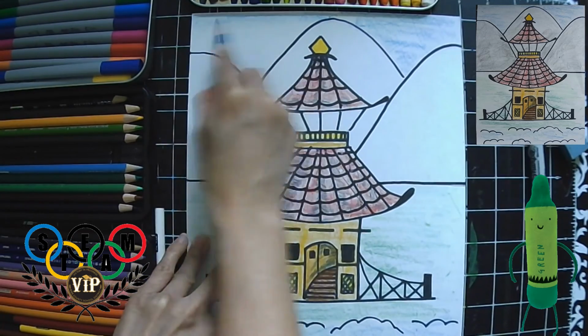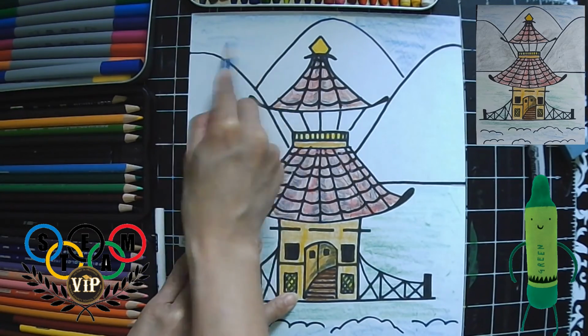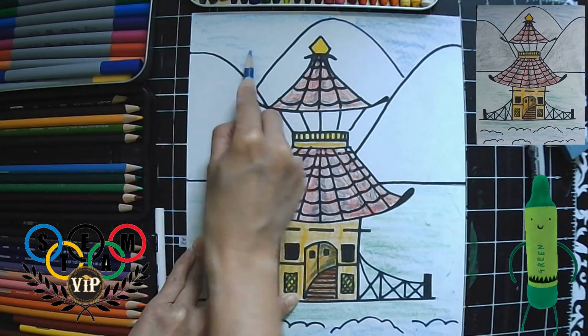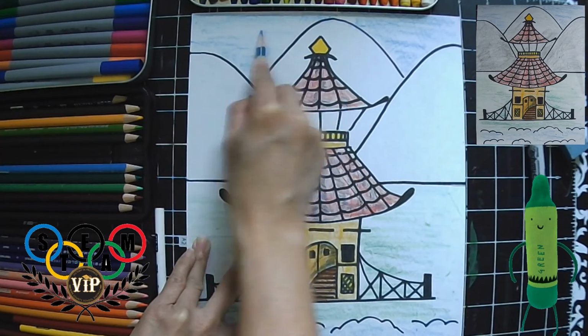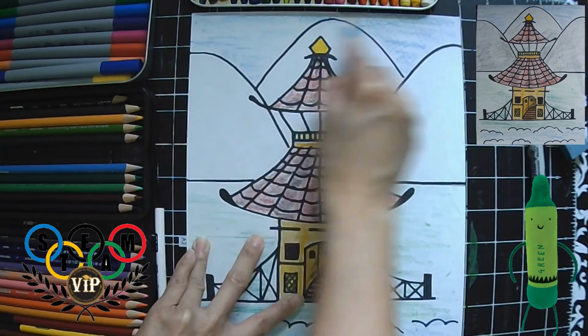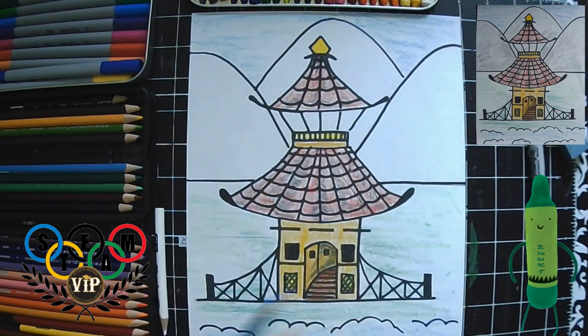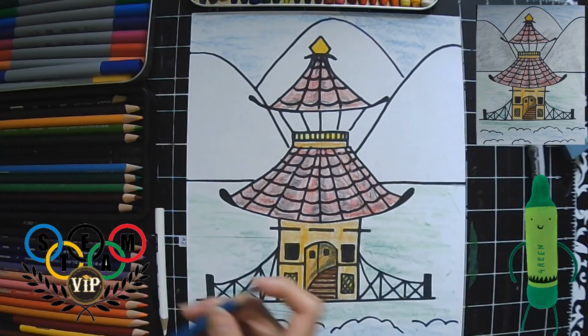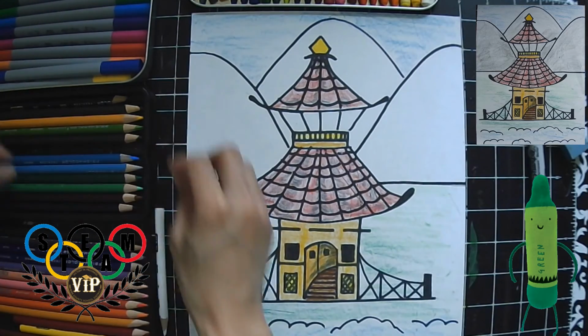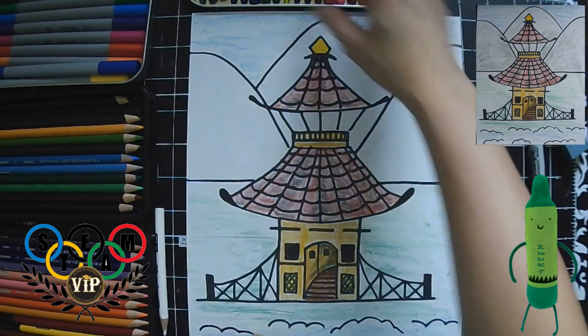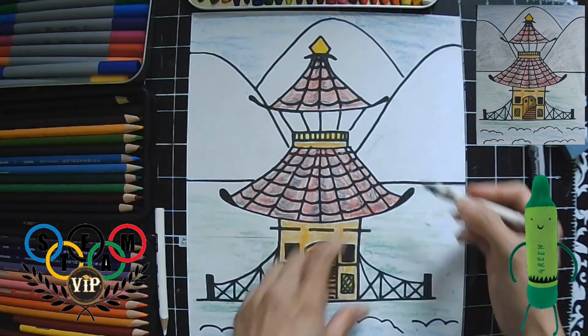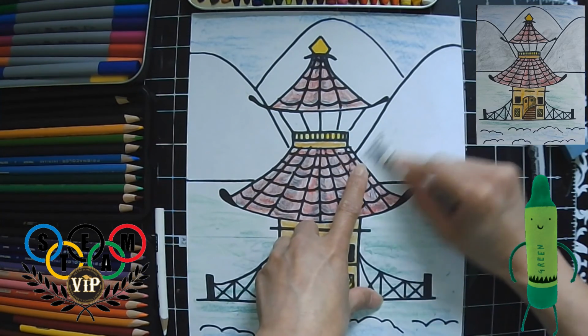Again, I'm using the side of my pencil and not the tip. This gives it a very relaxed look. Almost like you want just a little bit of a hint of color. And my mountains are almost like a hazy color, so I'm going to use some gray.